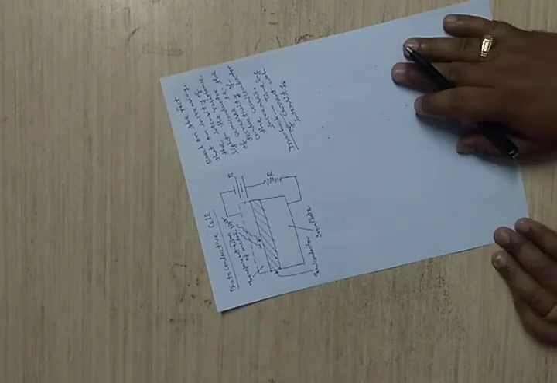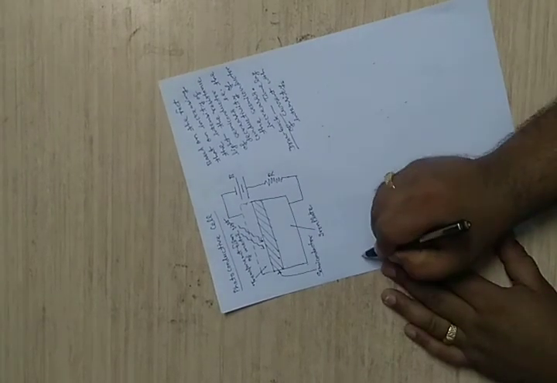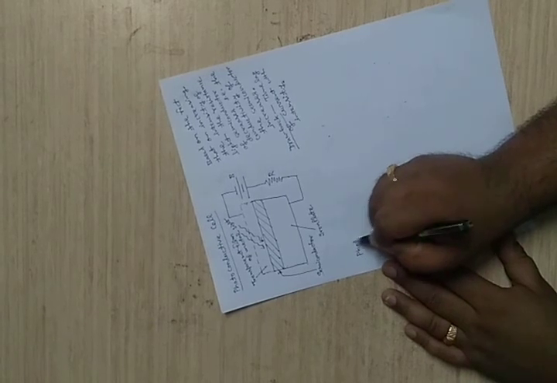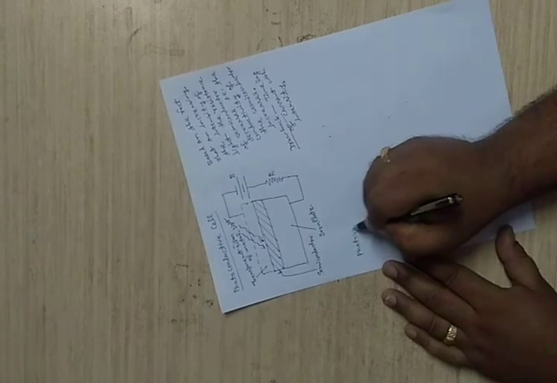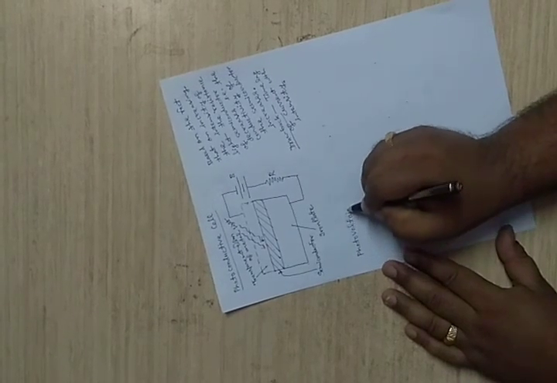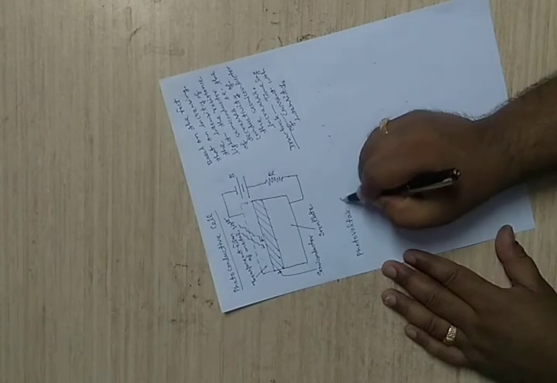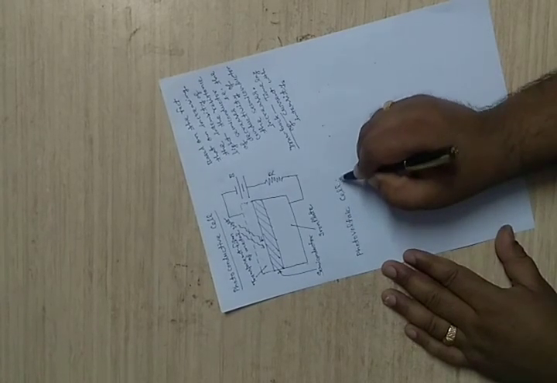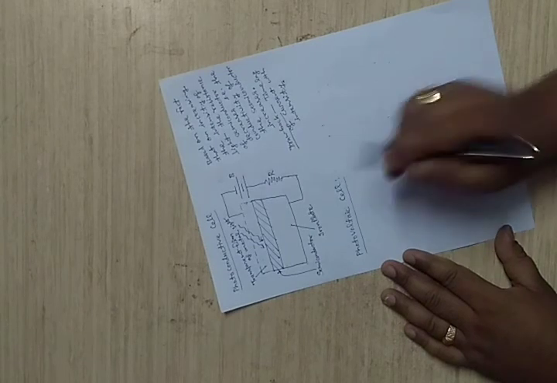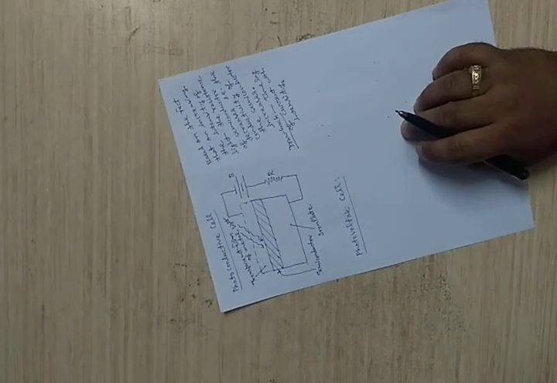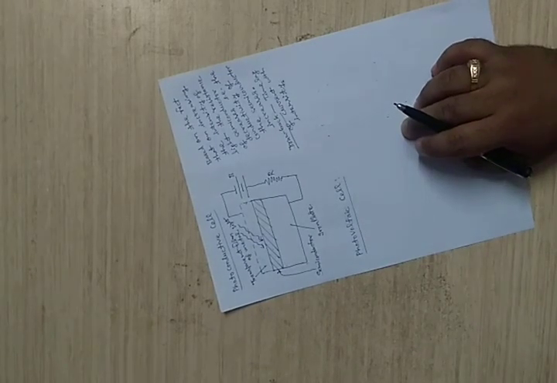Now we will talk about photovoltaic cell. What is photovoltaic cell?